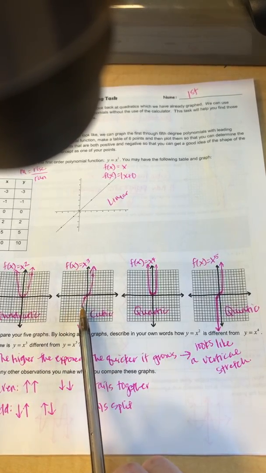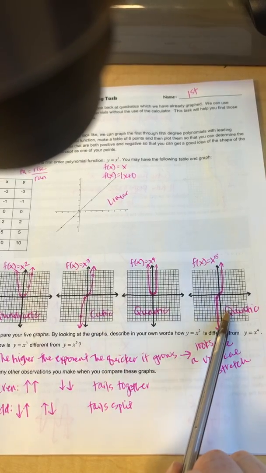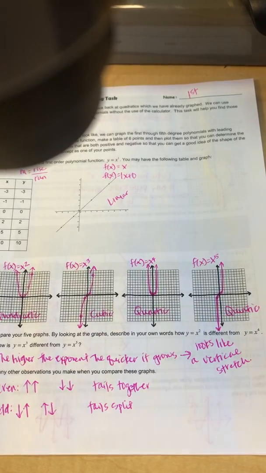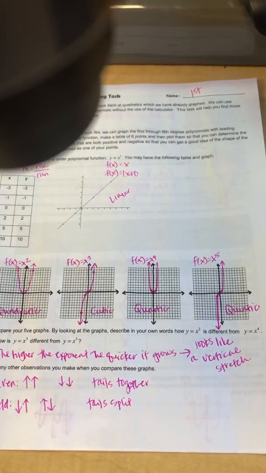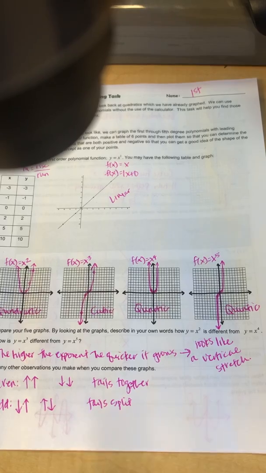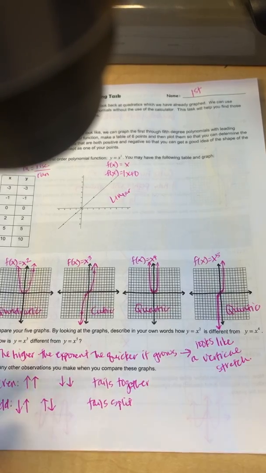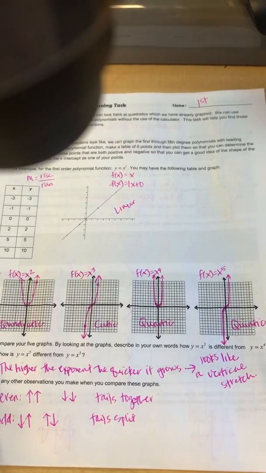What did we notice? We noticed there were some similarities in the graphs of cubic and quintic, but what specifically changed? What do I call that? A vertical stretch, that's right, okay? Now the higher the exponent, we should know that graph is going to grow a lot quicker, okay?